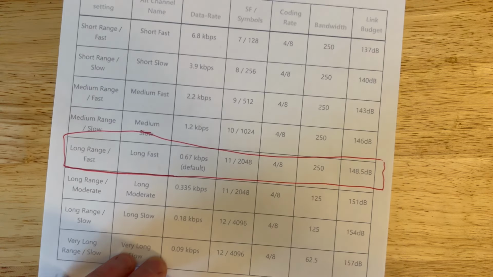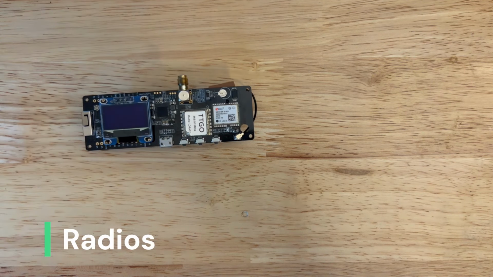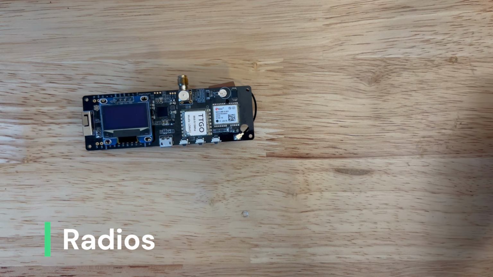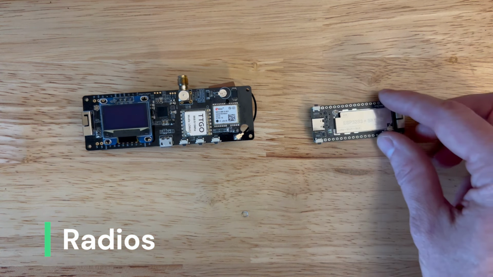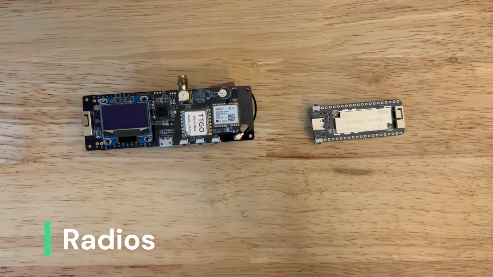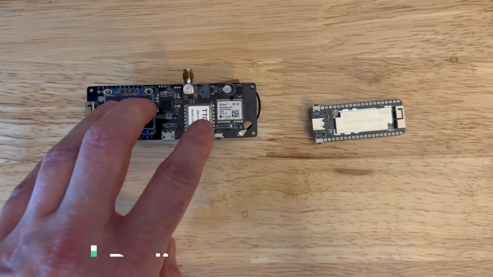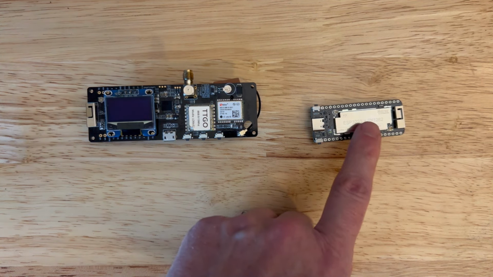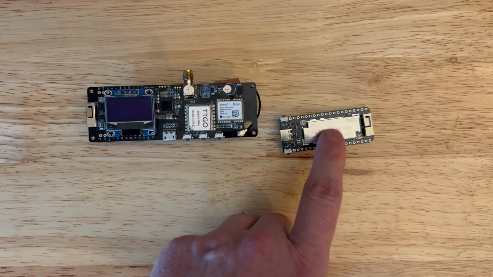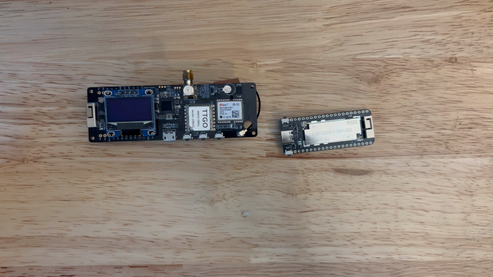Another setting that you can look at, and this one is actually dependent on your radio. There are two major types of LoRa radios that are built into Meshtastic devices. The SX1276 by Semtech is built into this particular T-beam right here. And the SX1262, which is a higher power radio, is built into this Heltec wireless stick light here.